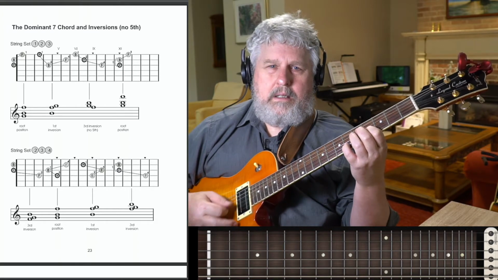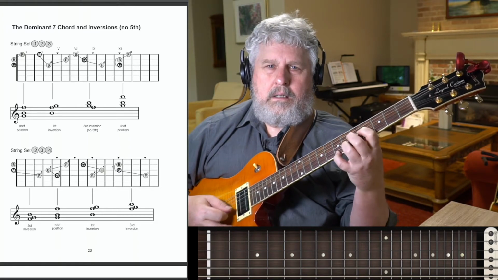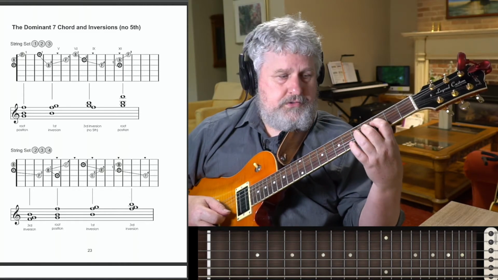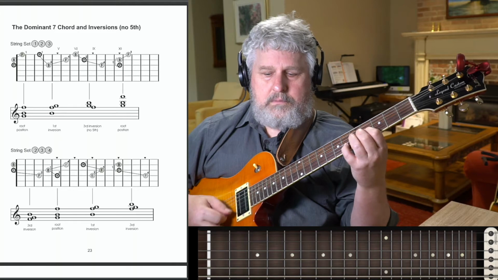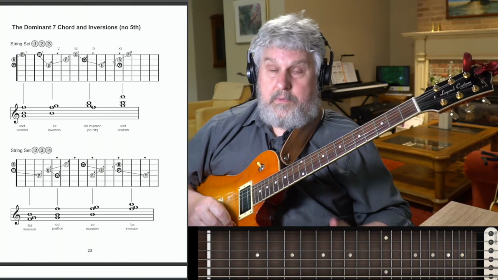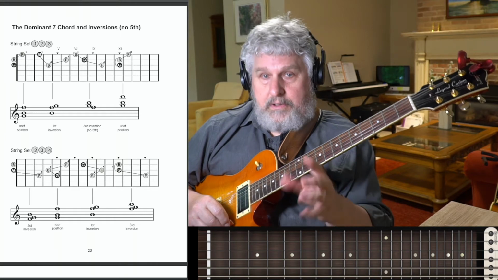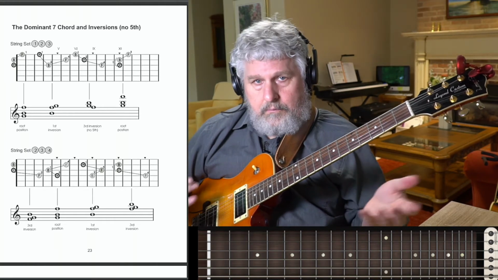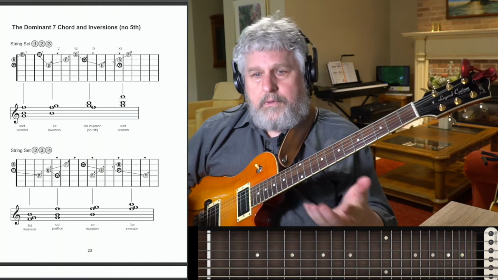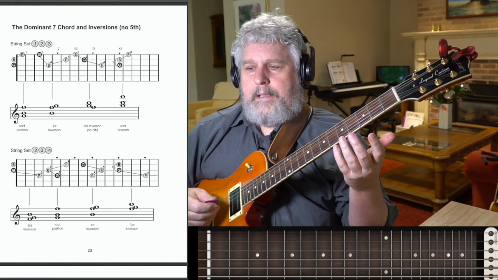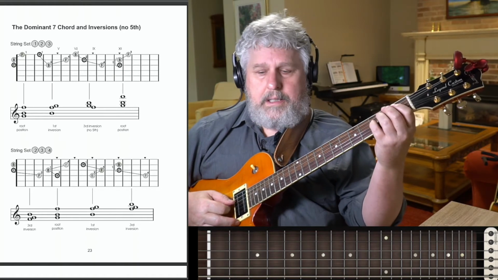Those are all just inversions of the tritone. You can't really have a dominant 7th chord sound without that tritone, but you can flip between the root and the 5th. You know, the root and the 5th and the tritone. You've got a G7 or you've got a 7th chord. All right, and the same thing is going to apply here.